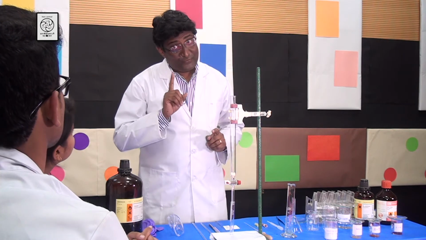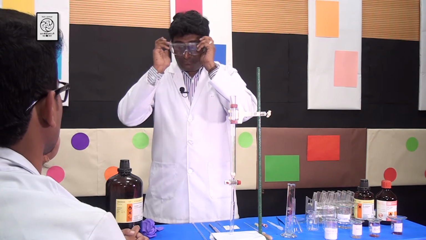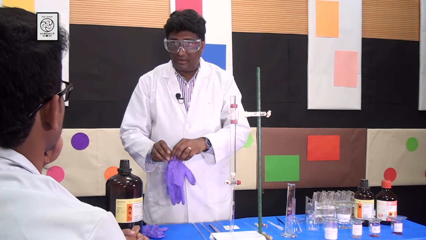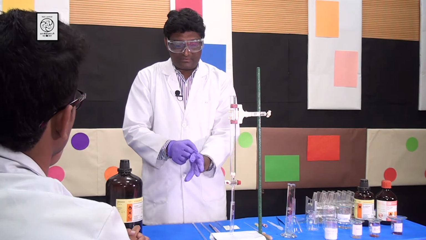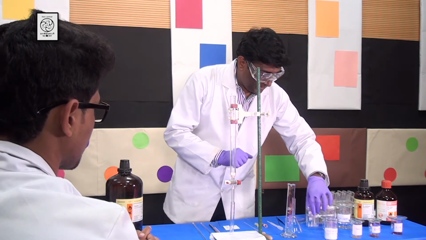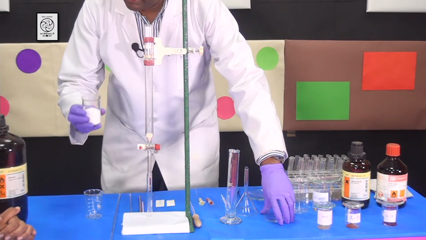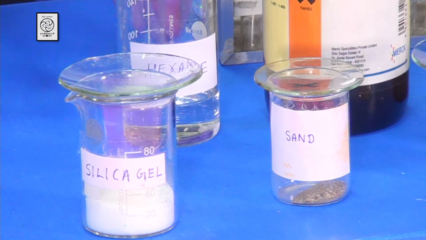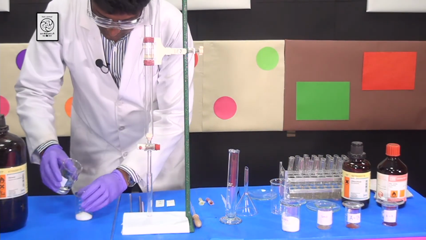Now I will tell you how to make the slurry of silica gel. Okay, sir. But before doing that, I need to wear the safety goggles and safety gloves so that the silica gel that I am going to take doesn't fall into my eyes or onto my hands. Okay? All right. So I am going to take a beaker and some of the silica gel that I already showed you. Then I am going to take some hexanes, which I have here, and pour it in.